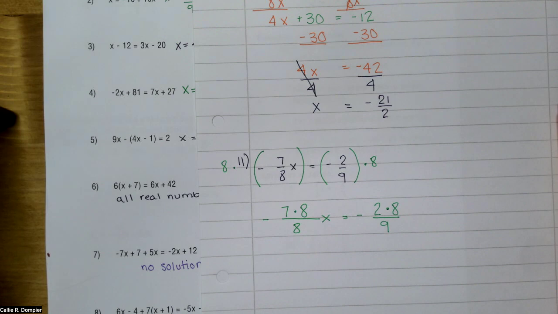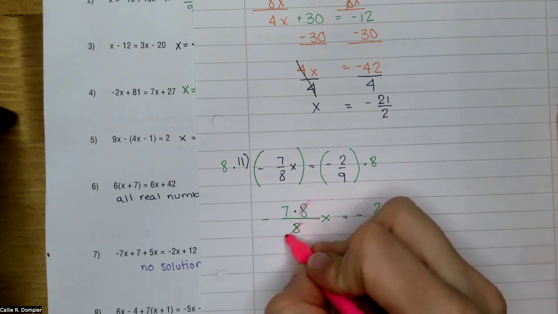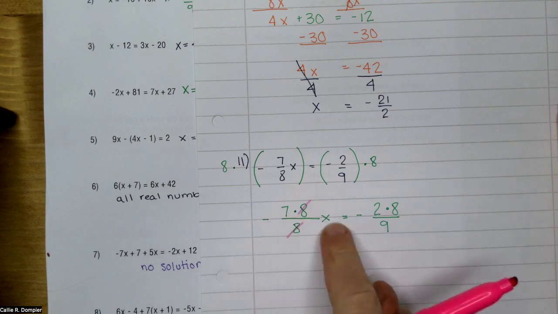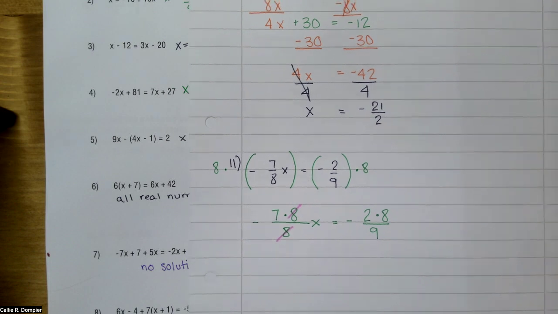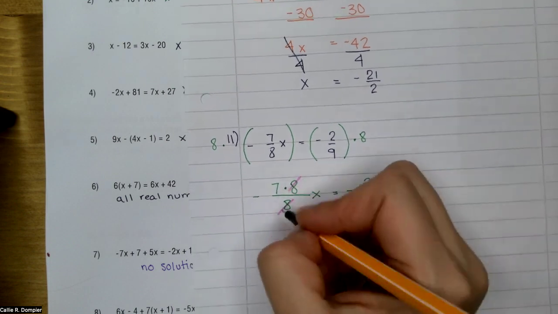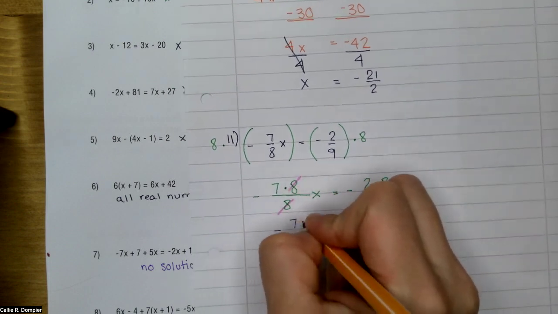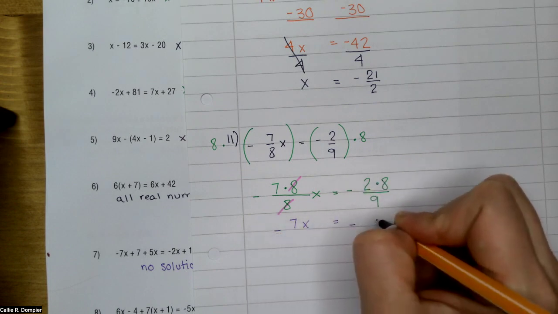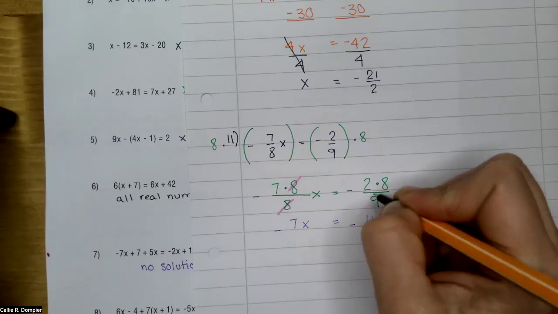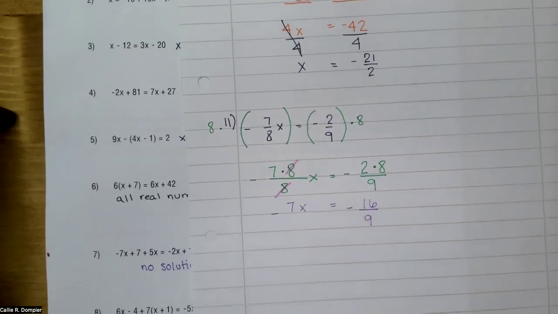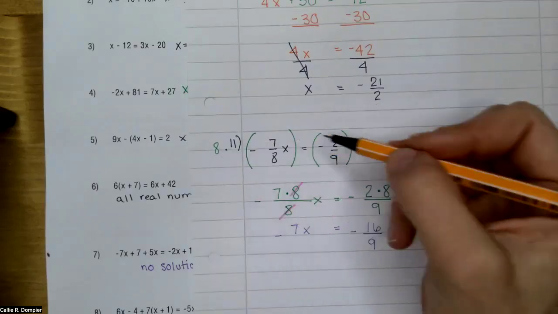Good? All right, what can cancel? This 8 and this 8 can cancel, leaving us with a negative 7x. Nothing really cancels over here. You can multiply it out if you want, but I don't think we need to. So that becomes negative 7x is equal to negative, well, yeah, let's do it, 16 ninths, because 2 times 8 is 16. Good.